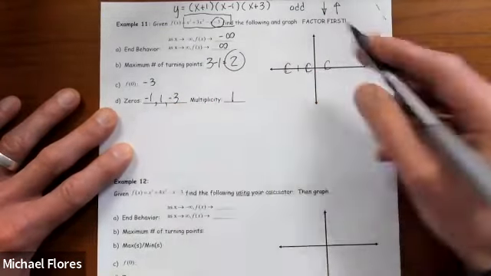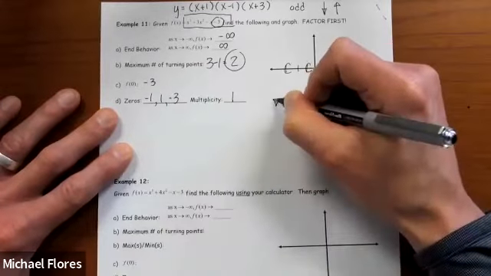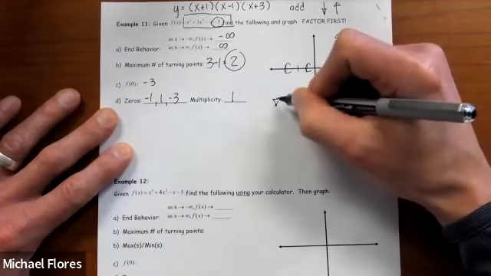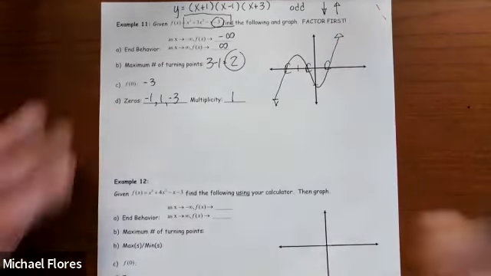And we know that our y-intercept is negative 3. So right about there. Draw your arrows. And let's go. Cut. Cut. Boom. That one's done.